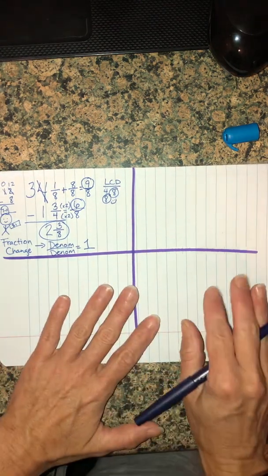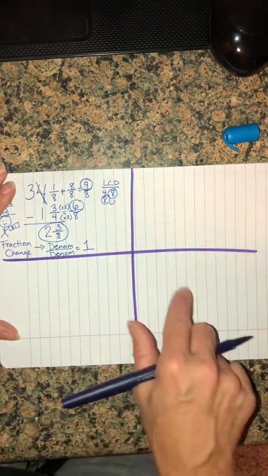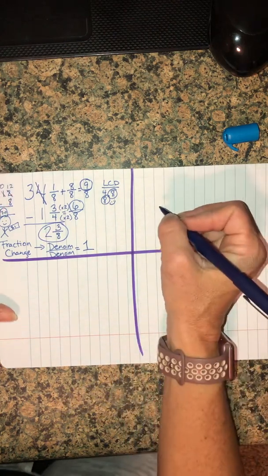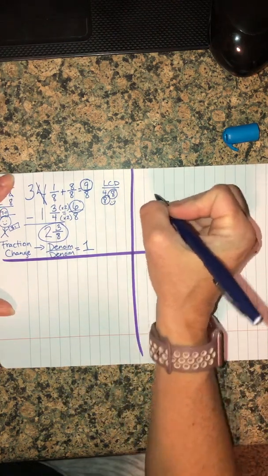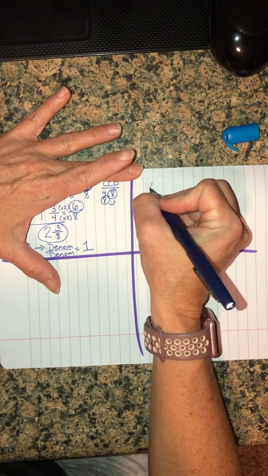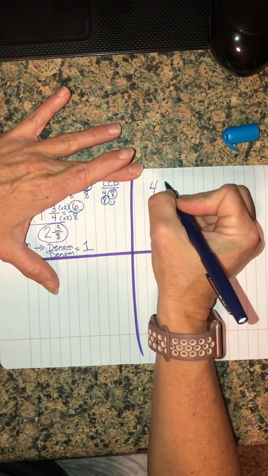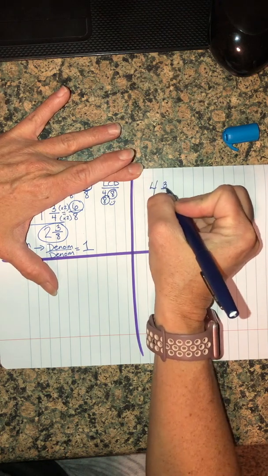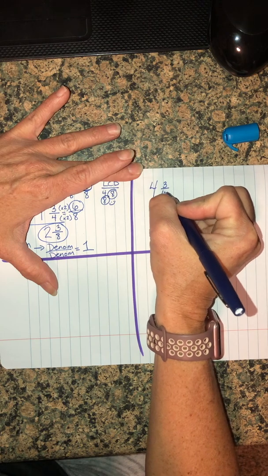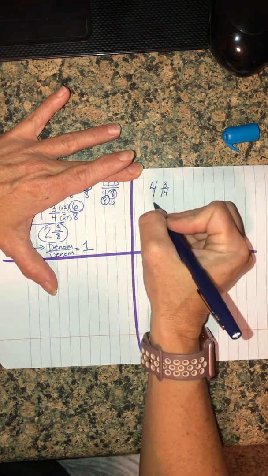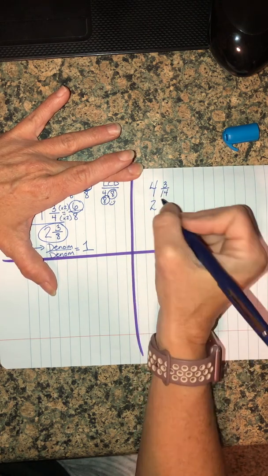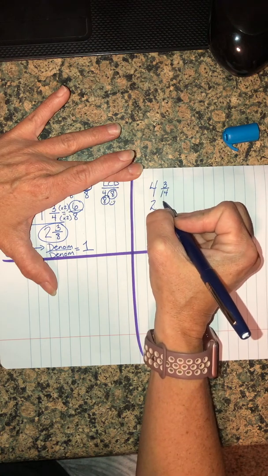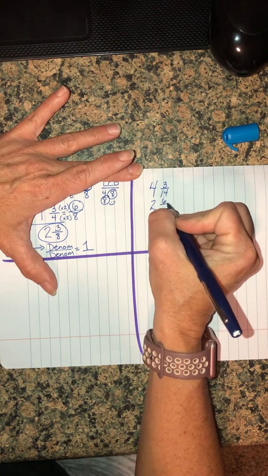I'm going to go through just 3 more. This is going to be pretty short today because there's a lot of steps. So if I have 4 and 3/14 minus 2 and let's do 6/7.